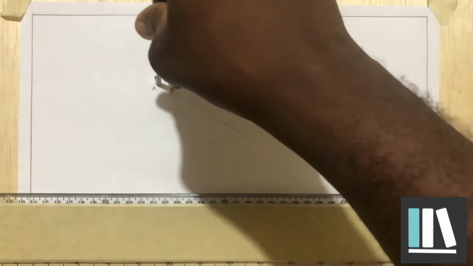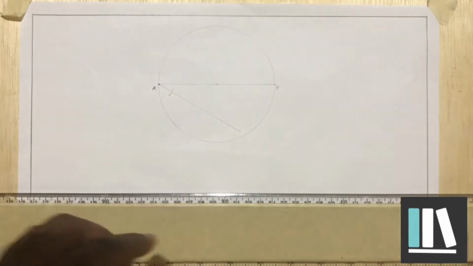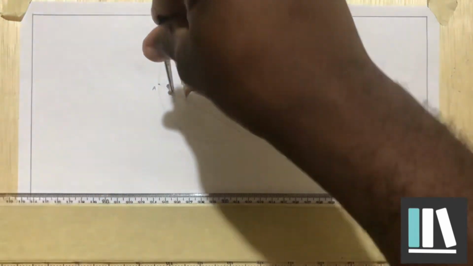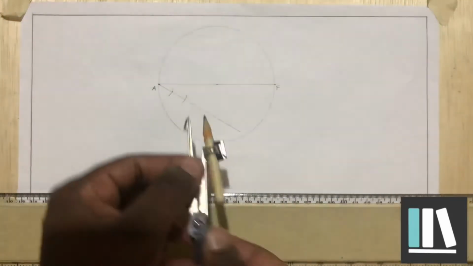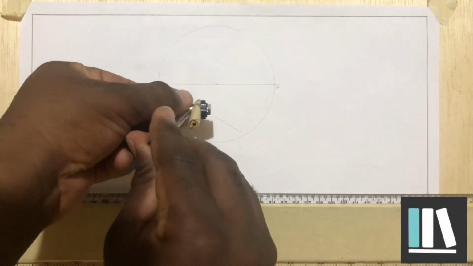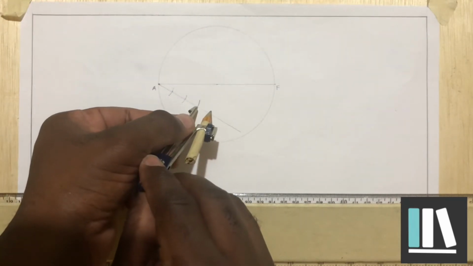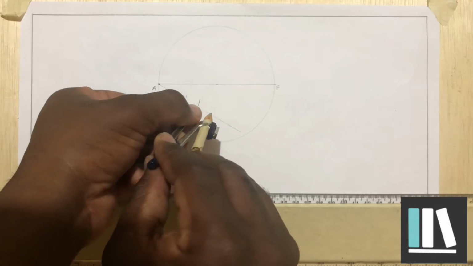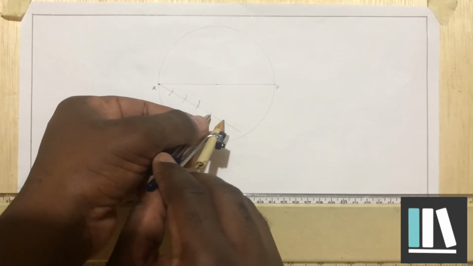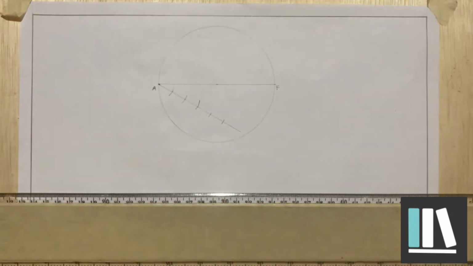So you put it at A, you swing to cut the sloping line, then that would be the first point. Then you put it at the first point to cut the second point. You're going to put it at the second point to cut the third point, the third point to cut the fourth point, fourth point to cut the fifth point. All right.